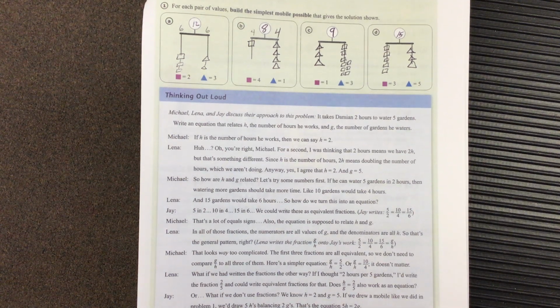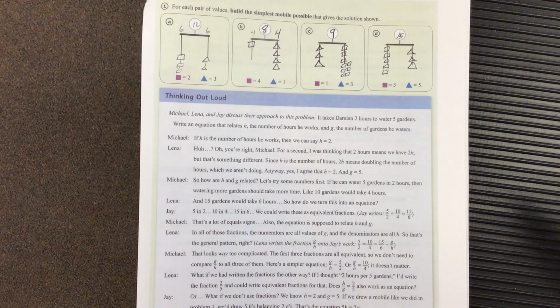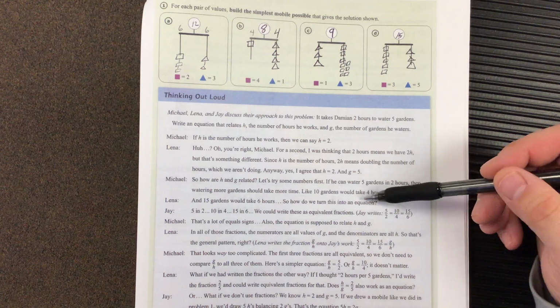So how are h and g related? Michael says, let's try some numbers first. If you can water 5 gardens in 2 hours, then watering more gardens should take more time. Like 10 gardens should take 4 hours. 15 gardens would take 6, and so on. How do we turn that into an equation?